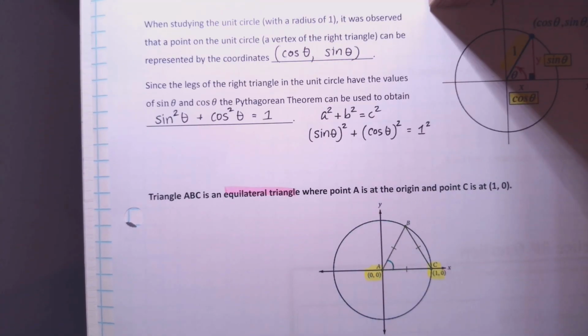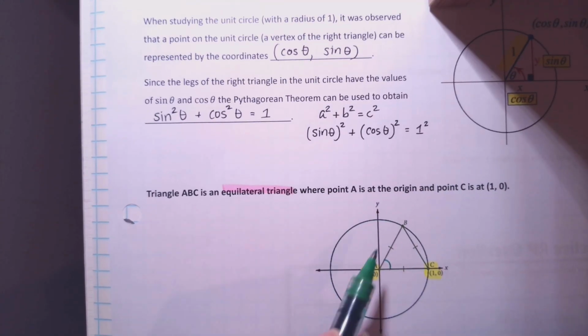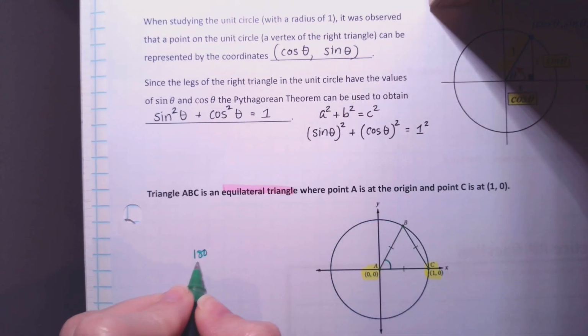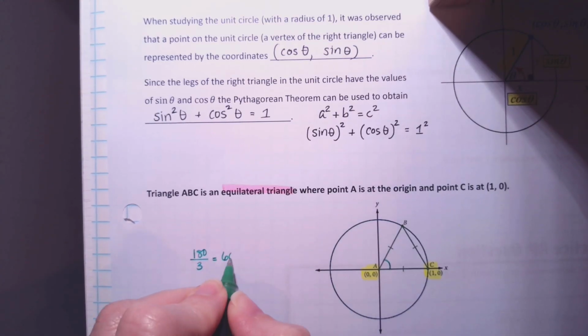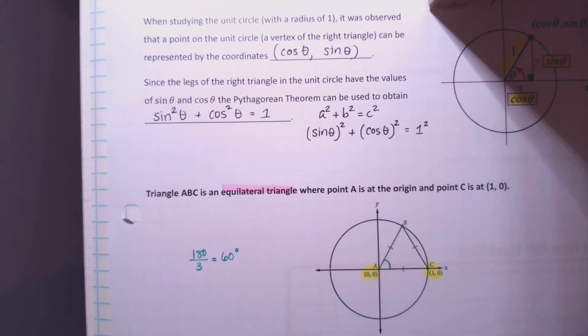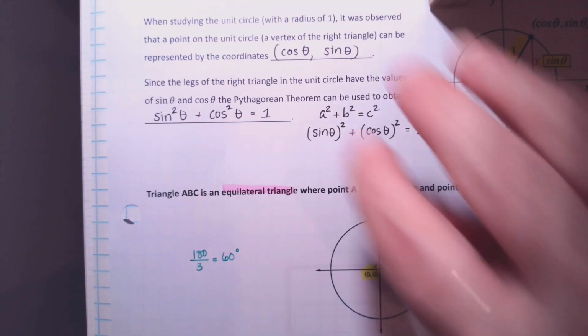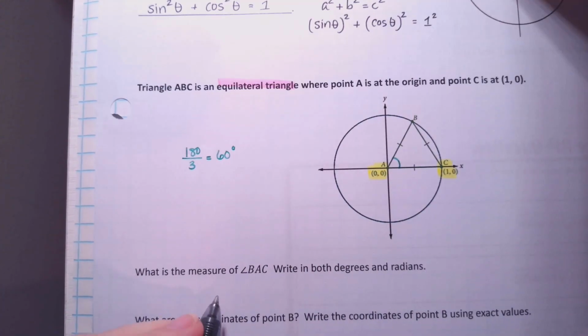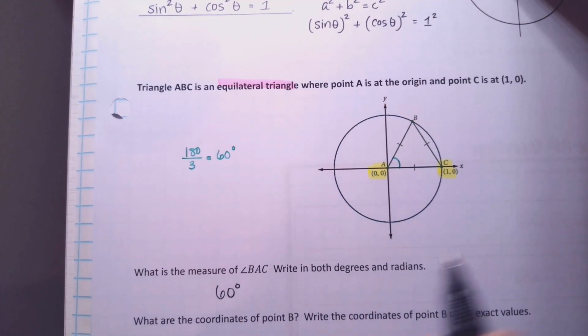Now that's kind of an easy angle to figure out because this is an equilateral triangle. In an equilateral triangle, if there are 3 equal sides, there are also 3 equal angles. So 180 divided by those 3 equal angles means each of them is 60 degrees. So that's the first question. What is the measure of angle BAC in both degrees and radians? Well, it is 60 degrees.